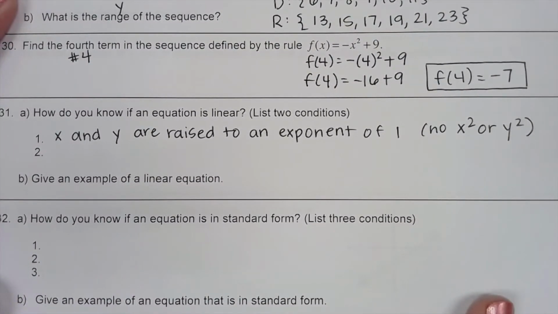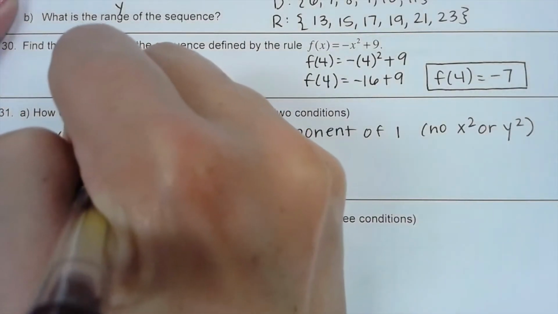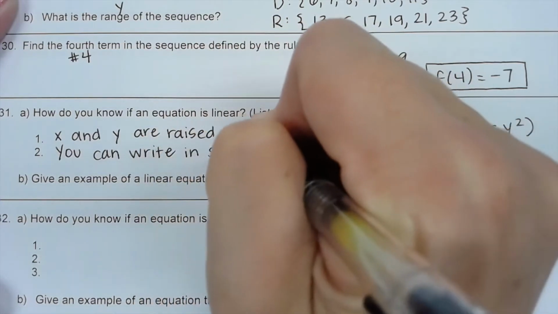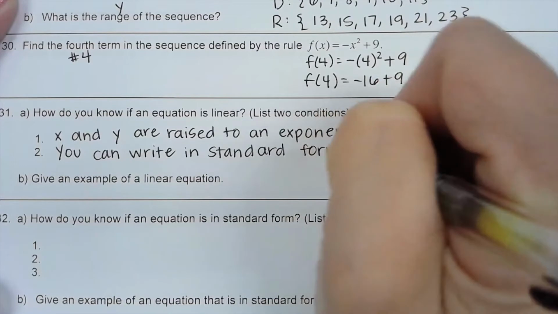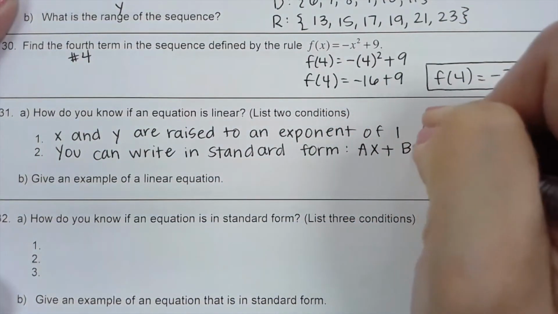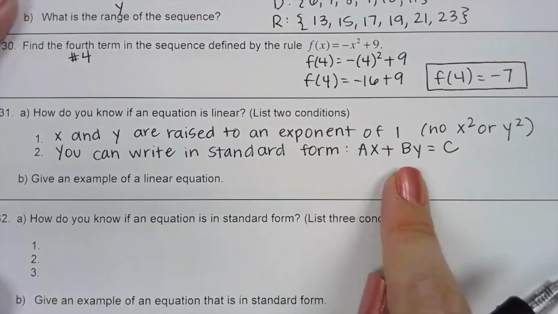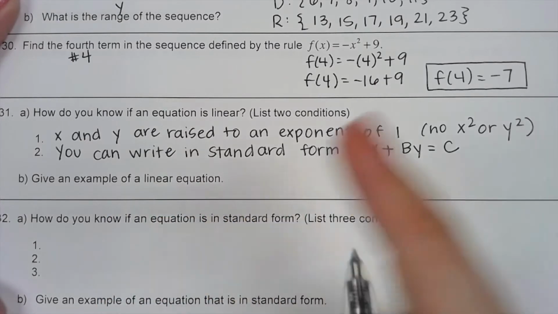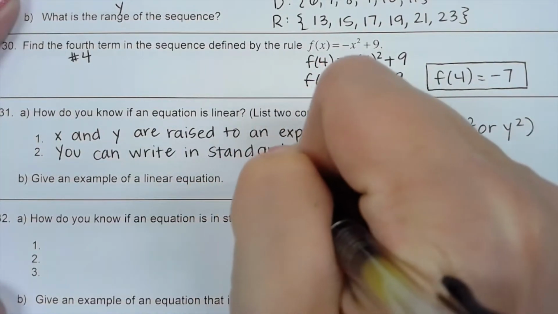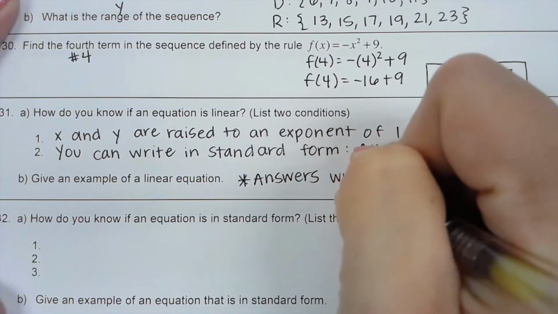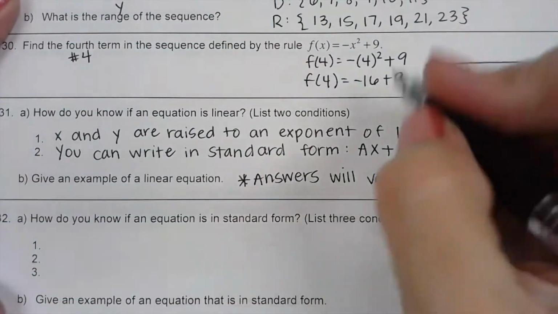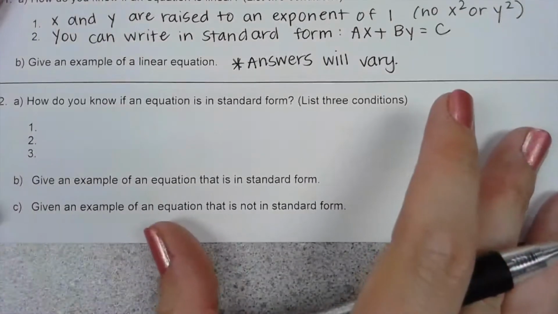And then the other way that you could is you can write it in standard form. And so remember, standard form says ax plus by equals c, where a and b both aren't equal to 0 at the same time. So an example of a linear equation, you can give it in a couple of different ways. You could write this in standard form. You could write it in slope-intercept form. So do keep in mind that your answers to this question will vary. And so for this question, you just want to write one down and then double check with your teacher to make sure that the equation that you write down is correct.